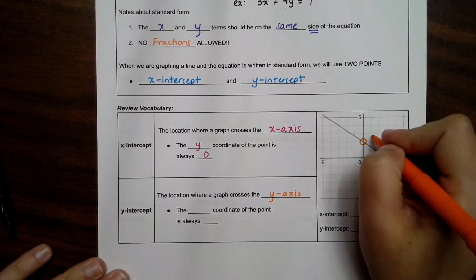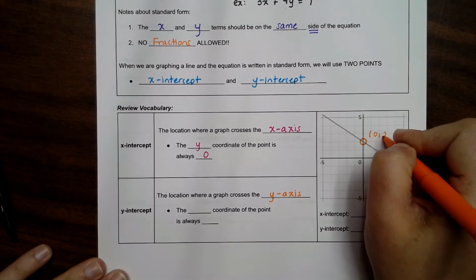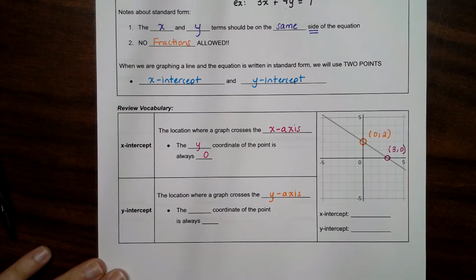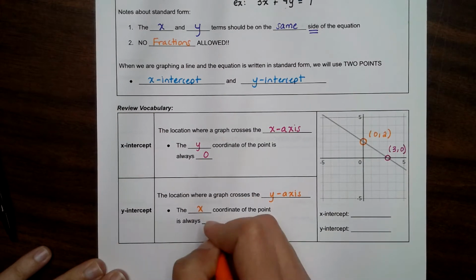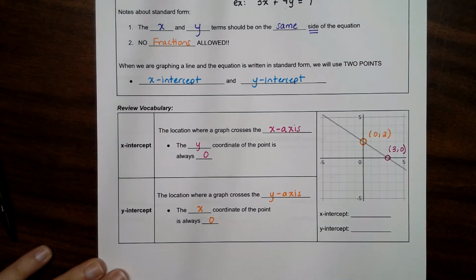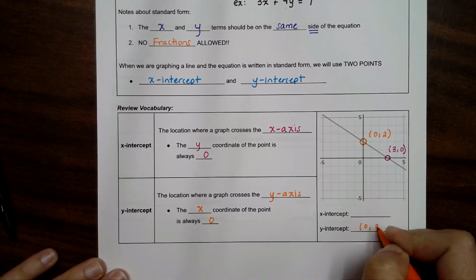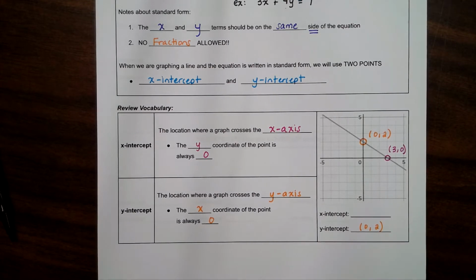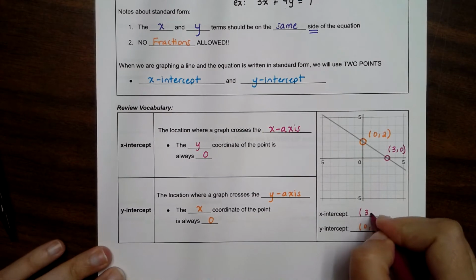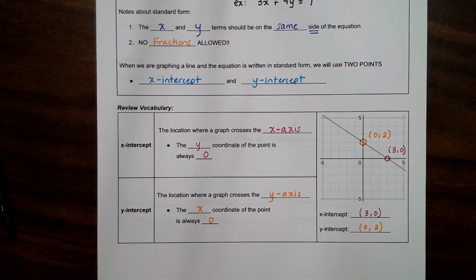The coordinates of that point would be the point 0, 2. In the coordinates of a point for the y-intercept, the x-coordinate is always 0. So if I were to list this information, the y-intercept would be 0, 2, and the x-intercept would be 3, 0.